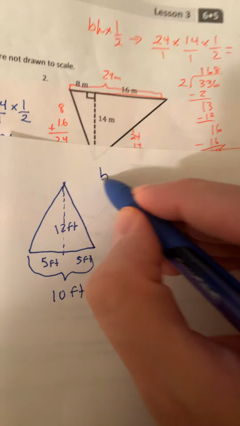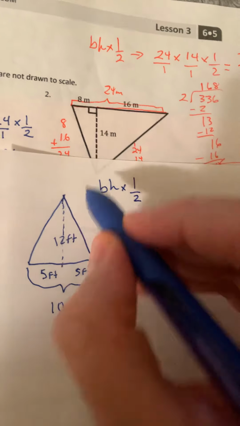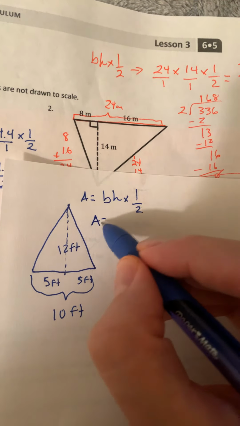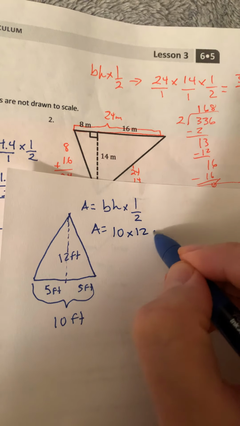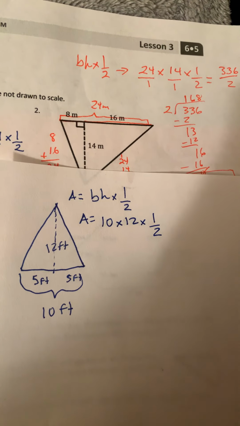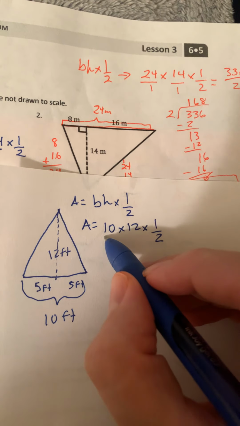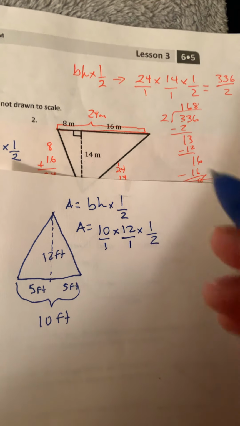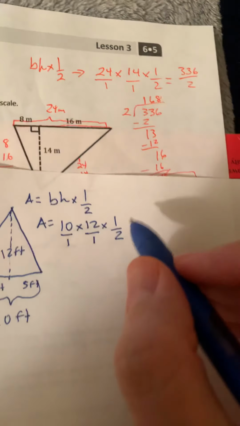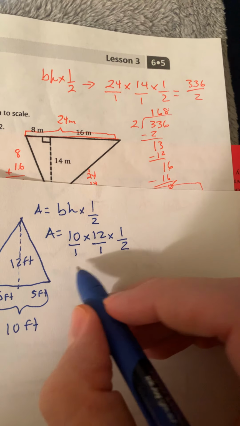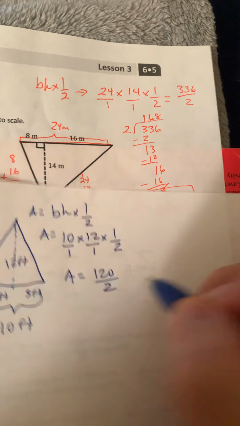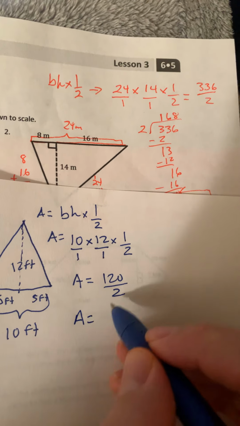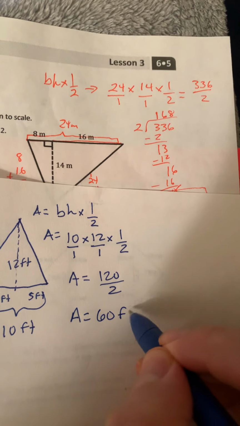So I'm focusing on the triangle first. So now I can use the actual formula: base and height times 1/2. A equals base and height, so now I can replace it. The base for the entire triangle is 10 times the height, which is 12, times 1/2. At any moment when you want to pause this video, pause it. I'm gonna make it over 1, make them into fractions, a little bit easier to multiply for me. 10 times 12 is 120, and that's 1 times 1, which is 1, and 1 times 2, which is 2. And then the area of this triangle, 120 divided by 2, is 60 feet squared.